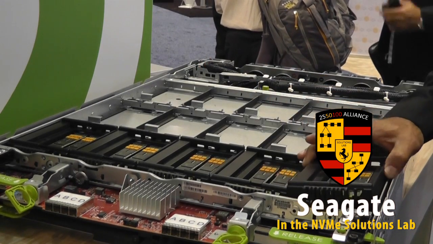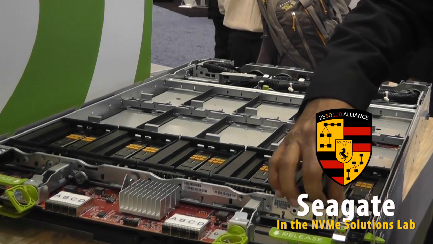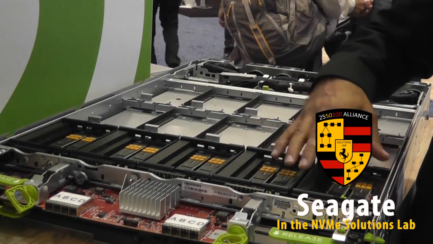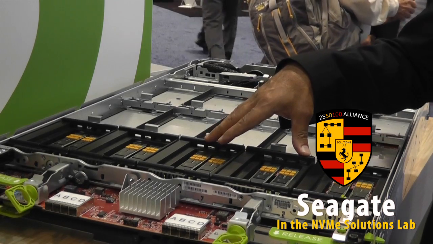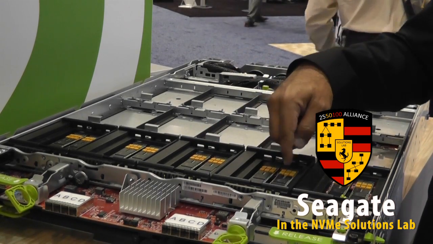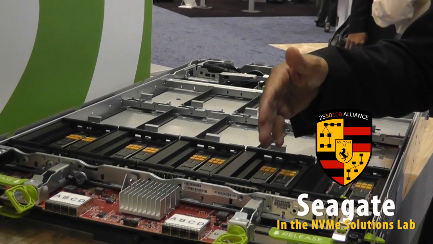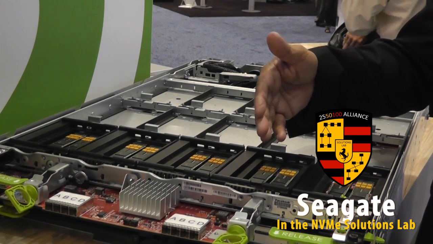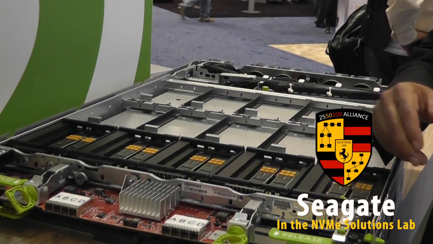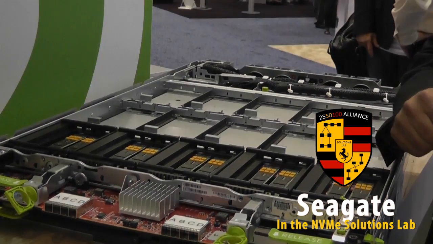So the nice thing about this particular solution is that if you add up both the top tray and the bottom tray and use the M.2 NVMe's, you get a capacity of 120 terabytes. Very soon, these M.2 sticks will be offered in 4 terabyte versions as well. So that ends up being a 240 terabyte version.